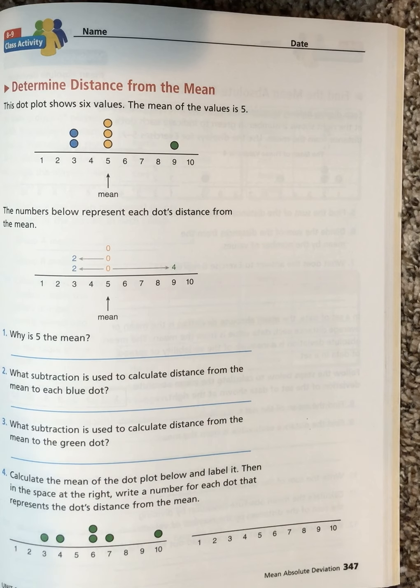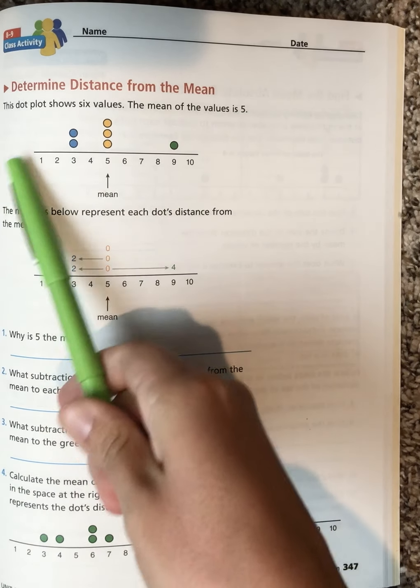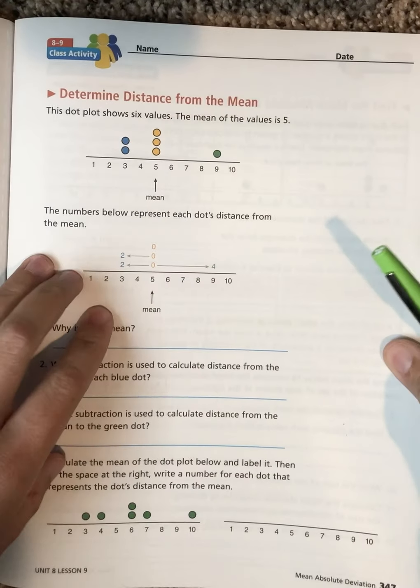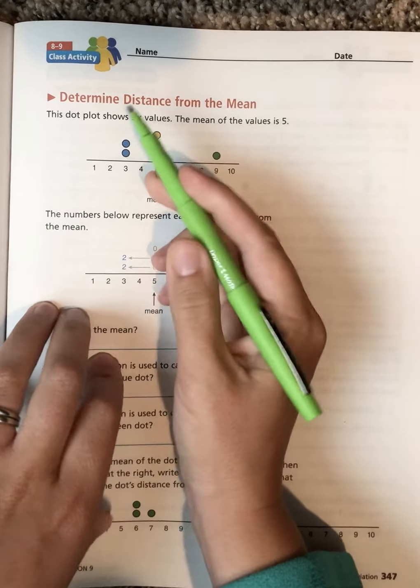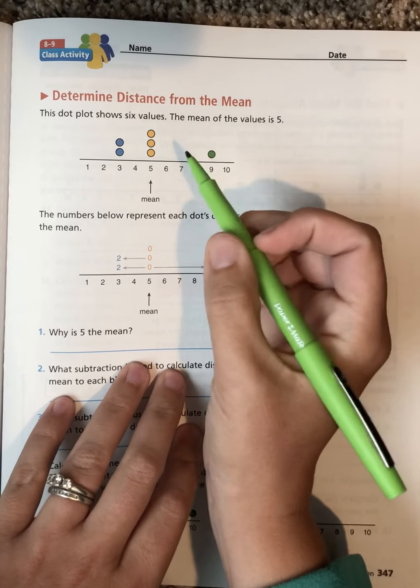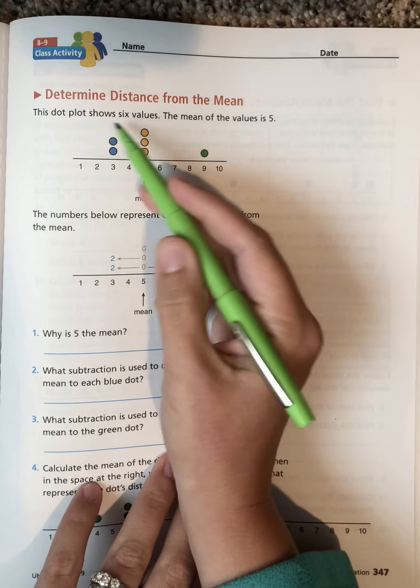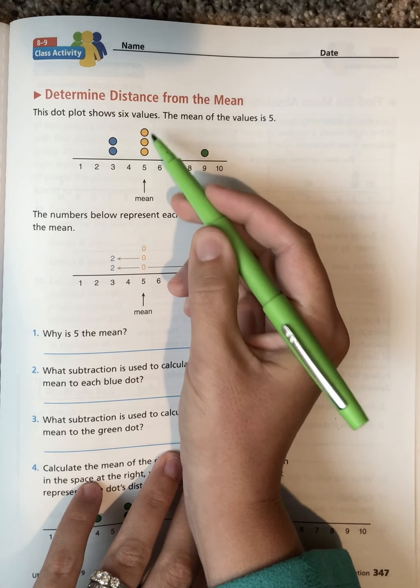Hey sixth graders, today we are going to be talking about something called the mean absolute deviation. In order to do this, we are going to be looking at some more dot plots and analyzing the data. So we're going to determine the distance from the mean. It says this dot plot shows 6 values: 1, 2, 3, 4, 5, 6.